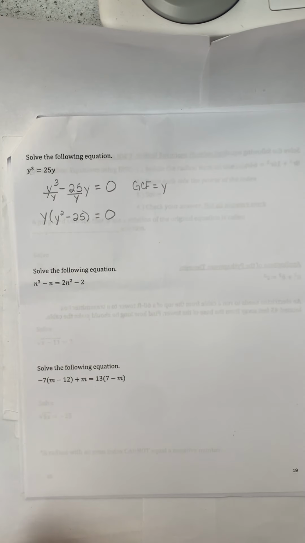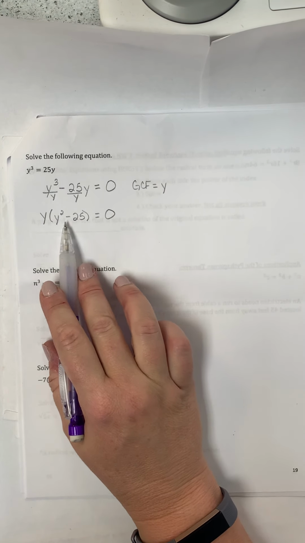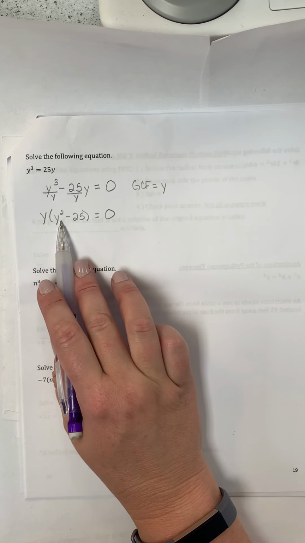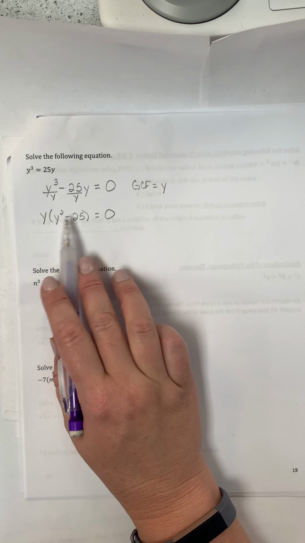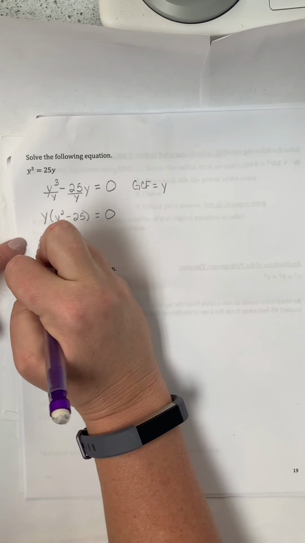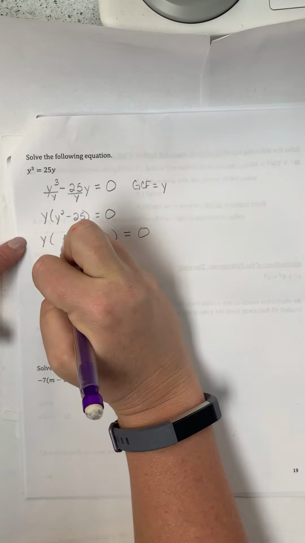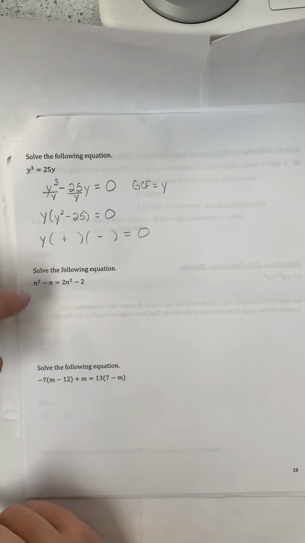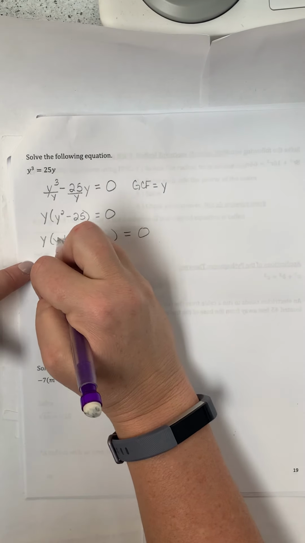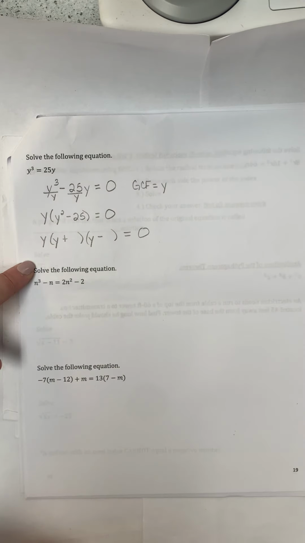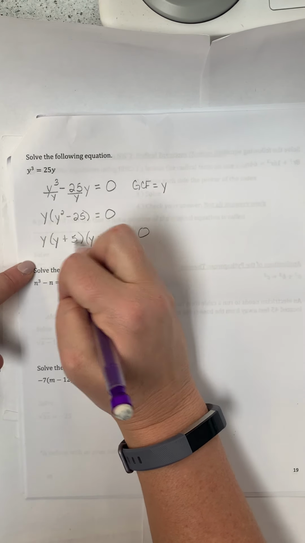There we go. All right, I look inside my packet and I notice these little terms here. This is a difference of squares. I have a difference in two squares. So I'm going to keep my GCF of y, and I'm going to factor this difference of squares with a plus and a minus. Square root of the first term is y. Square root of the second term is 5. Now that I'm completely factored, I'm ready to find my answers.